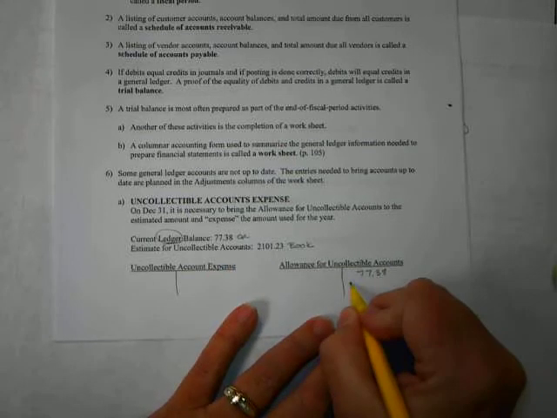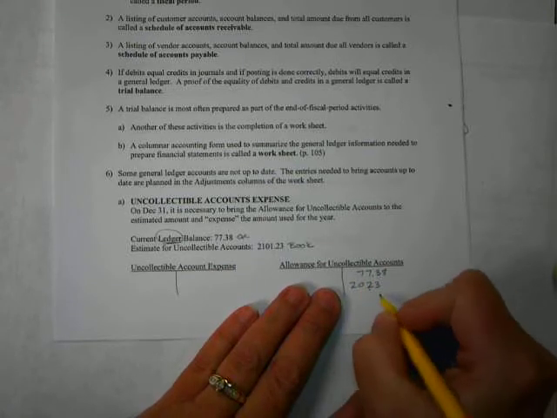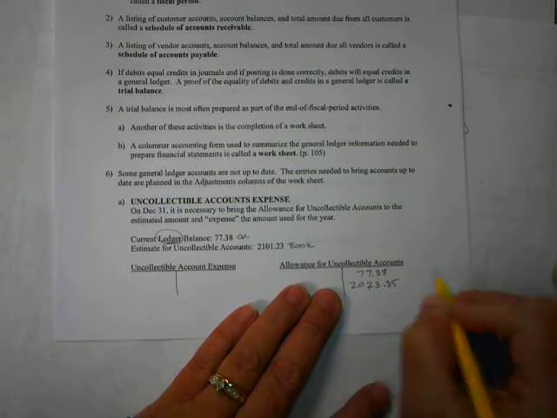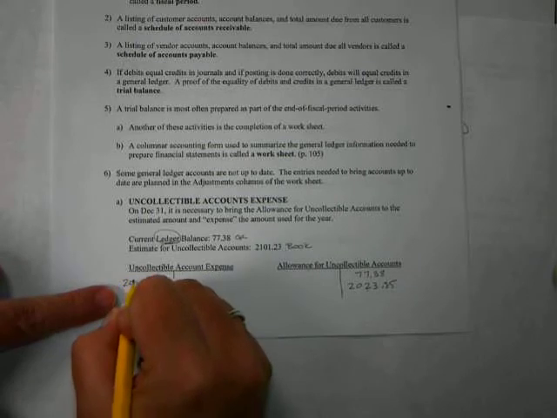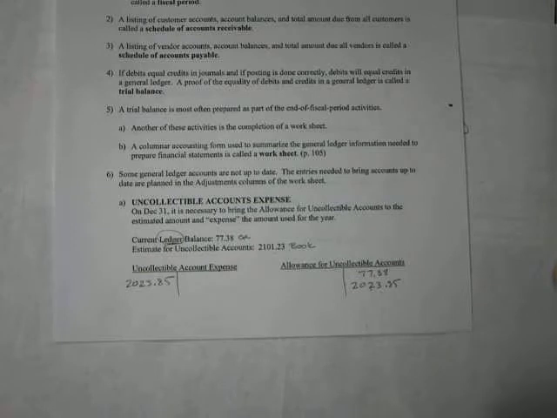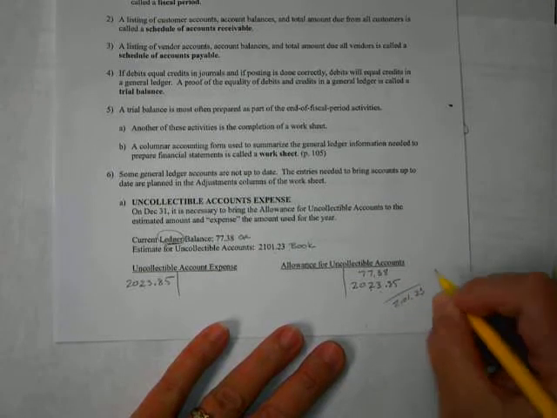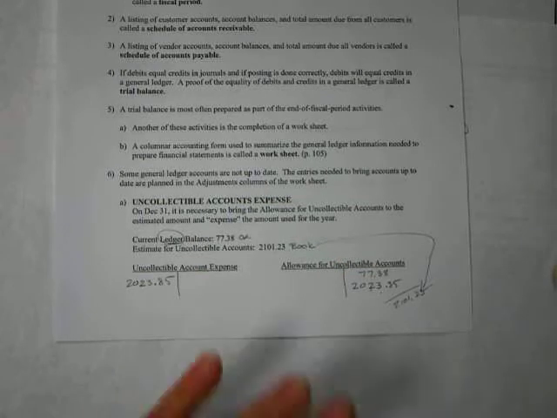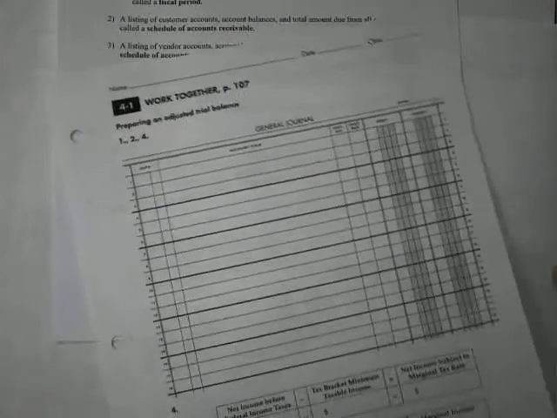I know that we need to add this amount to this number to get the 2101. So there's my credit. The expense will come over here. And if you want to add that up, that's where that number comes from. All right, then we're going to jump over to our general ledger and record that.